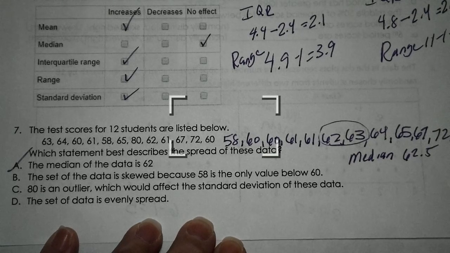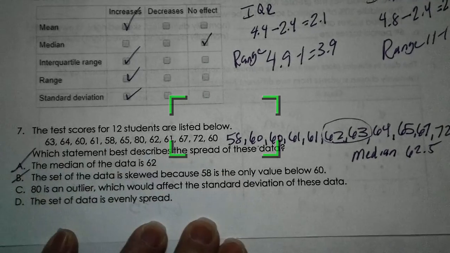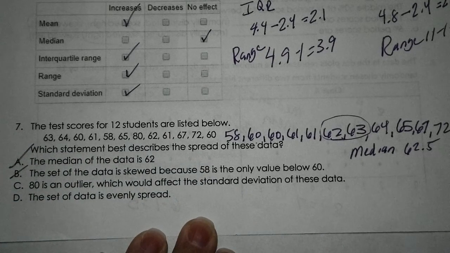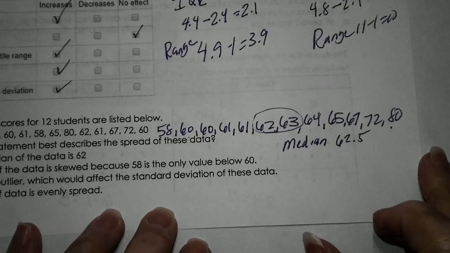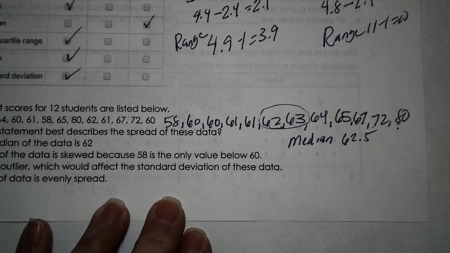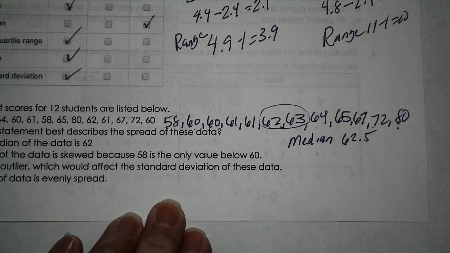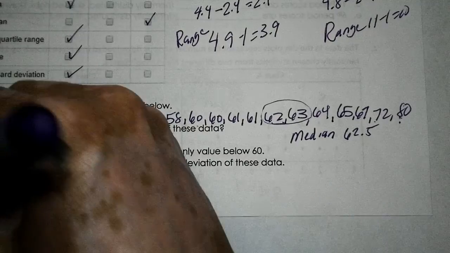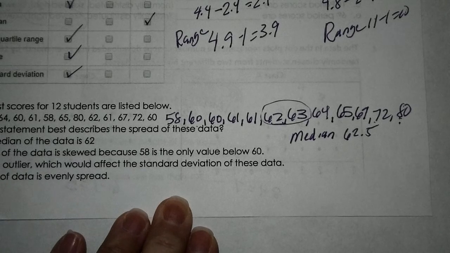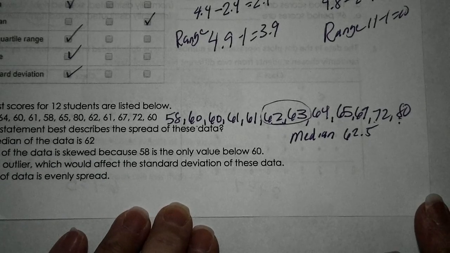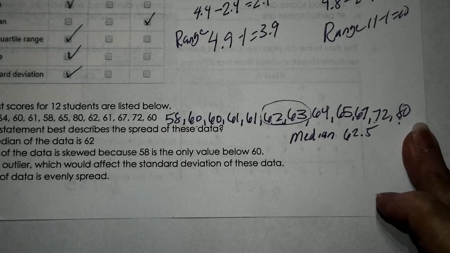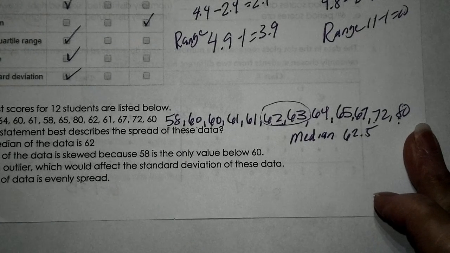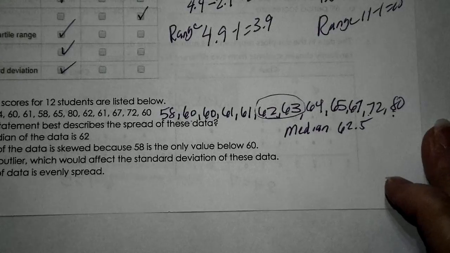Well, 58 is really not that far from 60, so we're not going to call it skewed. But if we're looking at that 80, it is a little bit further from the 72, so 80 is an outlier, which would affect the standard deviation. Yep. And this set of data is evenly spread. So I would say no, not very, because it's 58 to 80. So, all right, so it should be C.